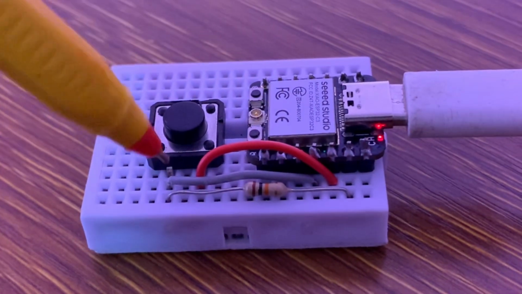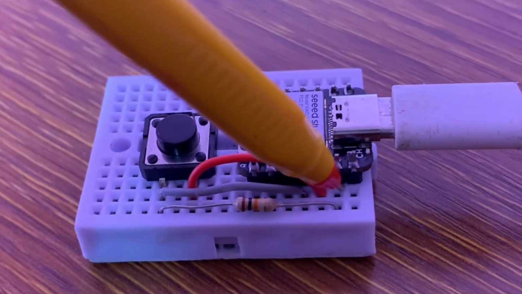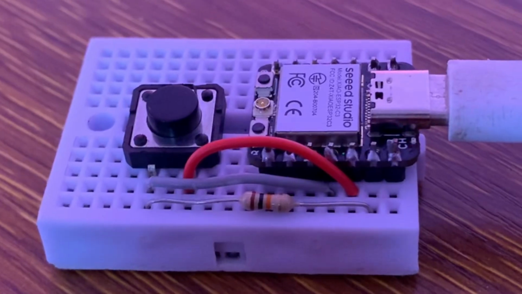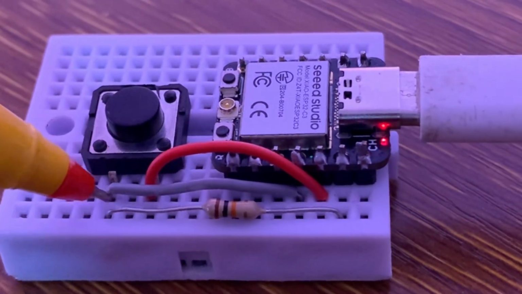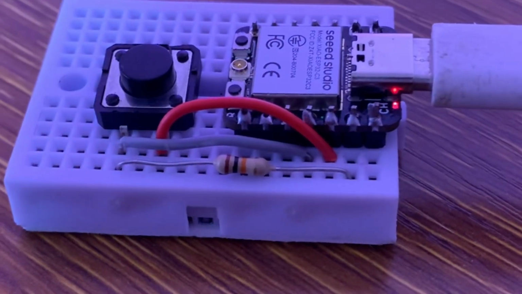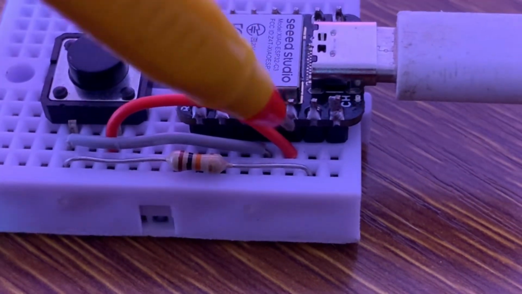The push button is a pull down configuration, so one of the legs of the 10K ohm resistor is attached to the push button and the other to ground. Pin 10 of the sender is connected to the resistor through the push button, and the other leg of the push button is attached to 3.3 volts of the sender.